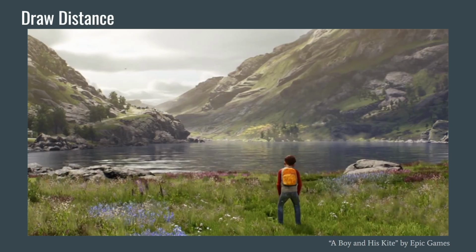Now, the second thing we want to consider is draw distances. In interior scenes, typically all the objects are loaded at once because the scope of the scene is limited enough that everything can be rendered in real time without too much of a performance hit for the PC. However, it is not possible for computers to load every 3D object in a game at the same time.